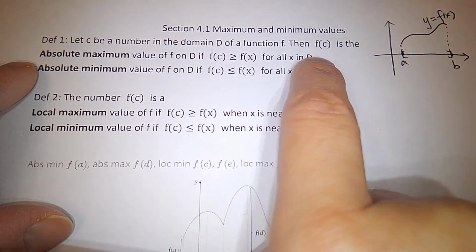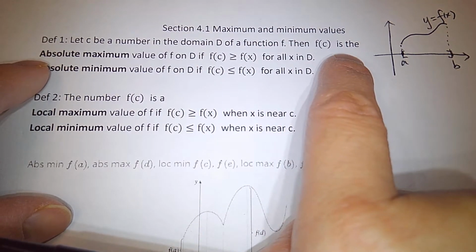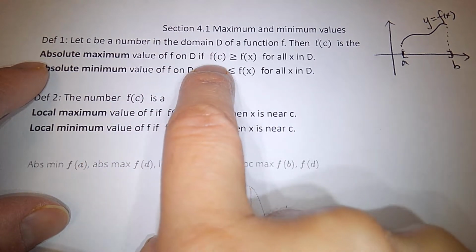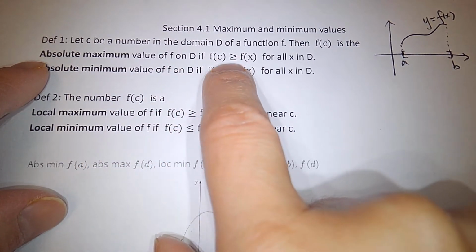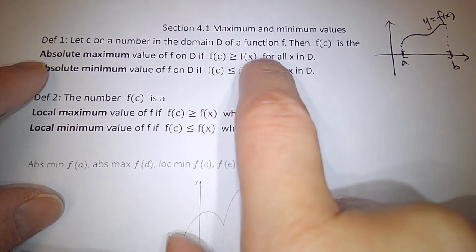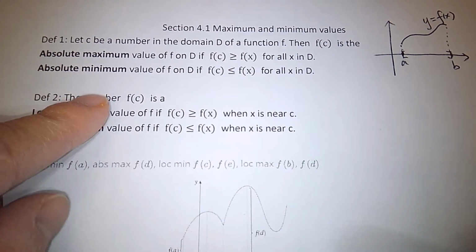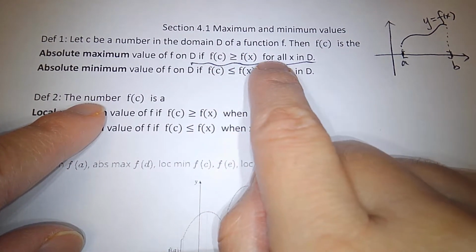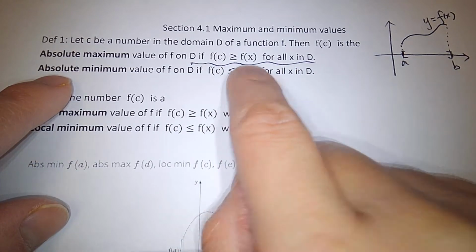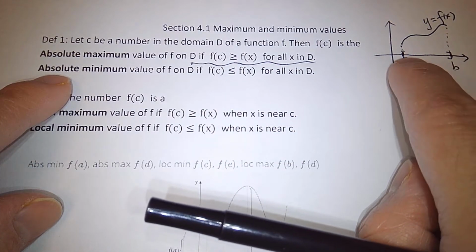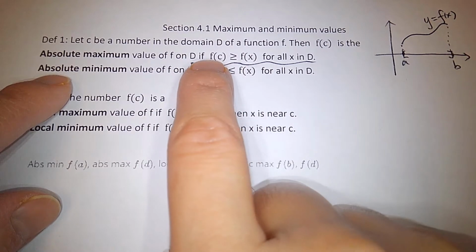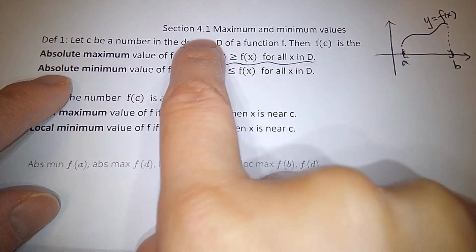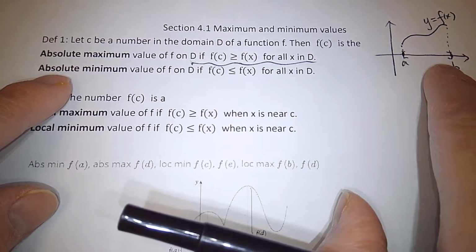Then we say f of c is the absolute maximum value of f on this domain D if f of c is greater than or equal to f of x for all x in D. How to understand that? For all of the x values that we can choose, this f of c is the greatest value of f for all of the x in D, right?